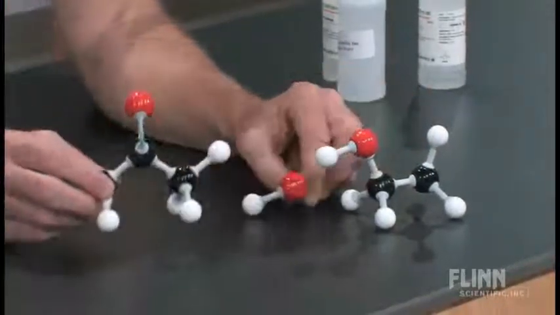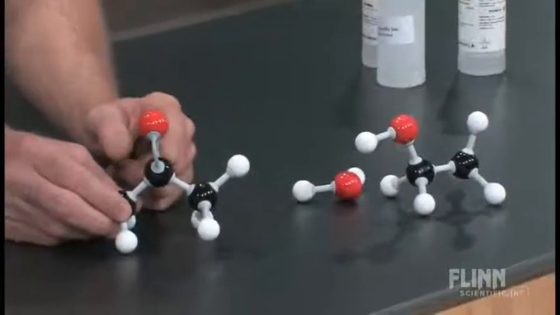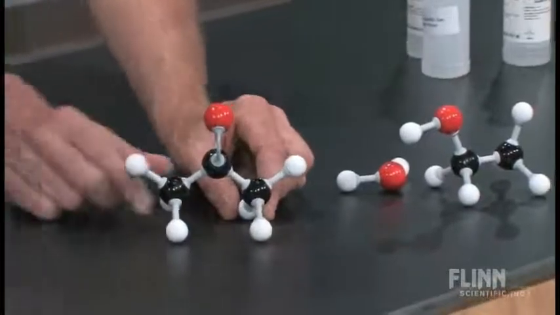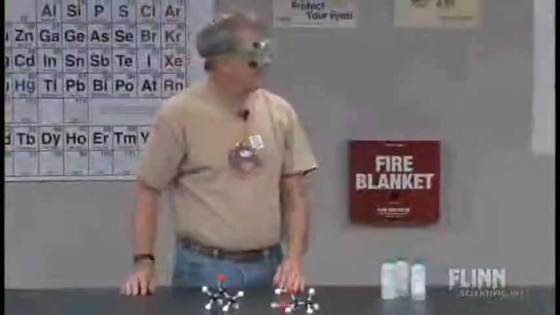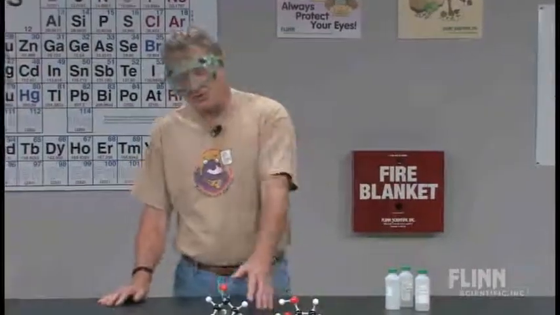Then you go to acetone. There are no hydrogens bonded directly to the oxygen. There's no hydrogen bonding at all taking place here in acetone. You can go farther with this if you want to, or you can stop at this point. This is really where I quit with it.